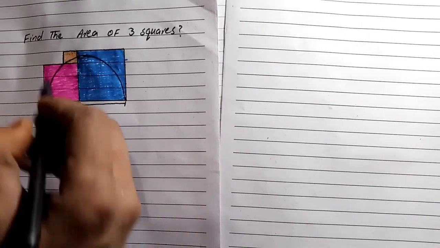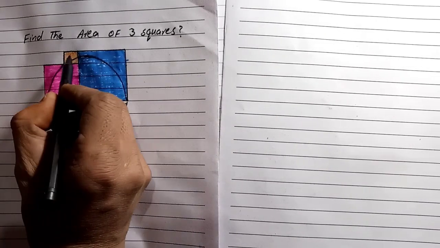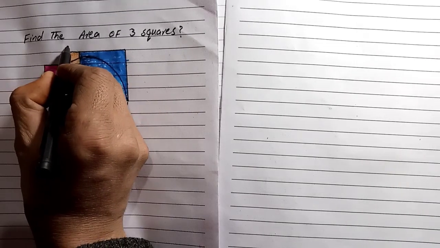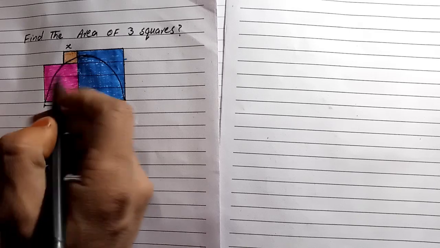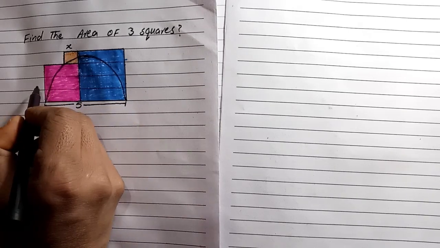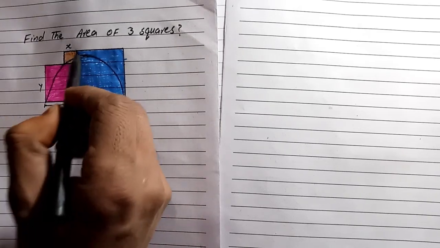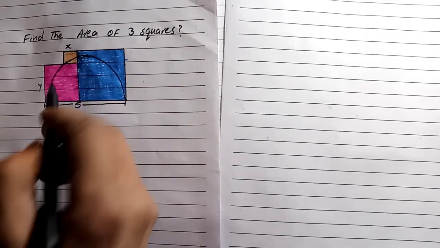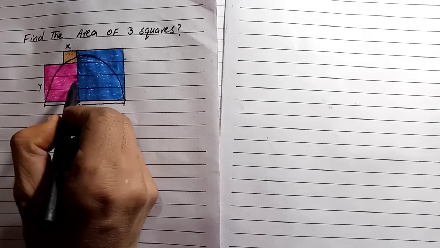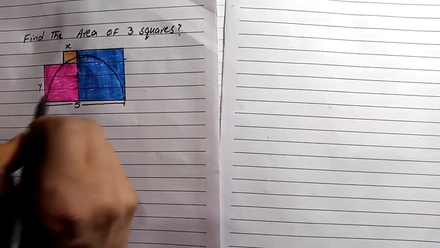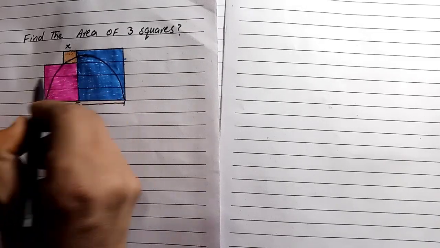So if we let one side of the smaller square be x, and the middle square be y, then the total length of this side and this side are also equal, because this is a square.